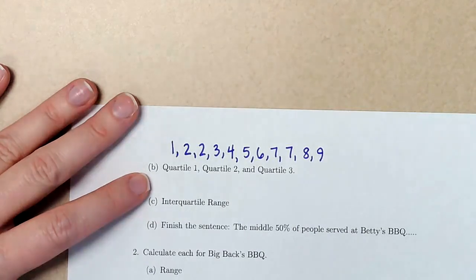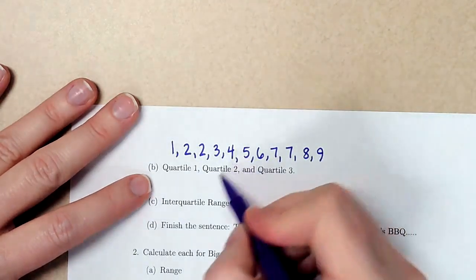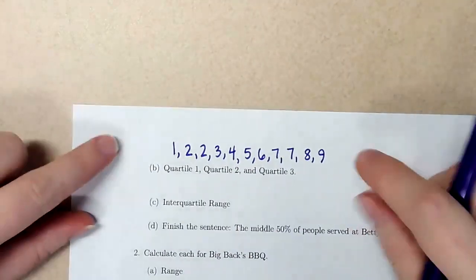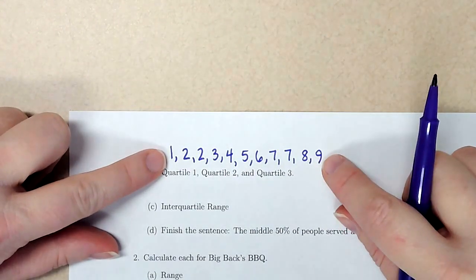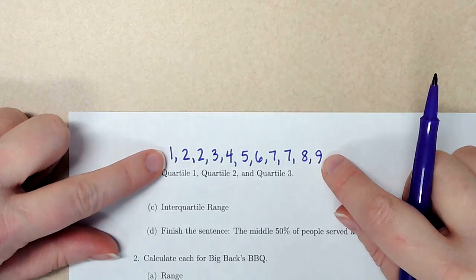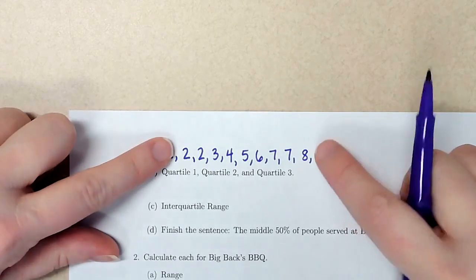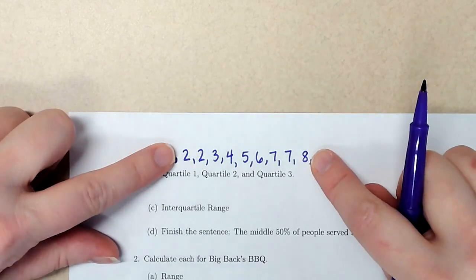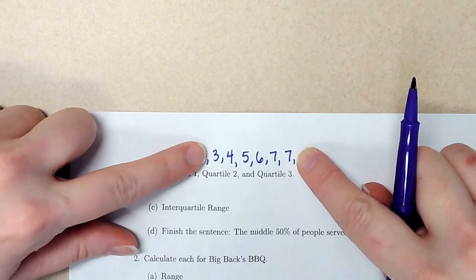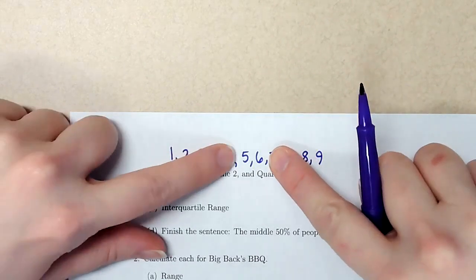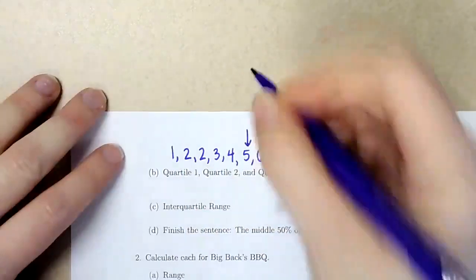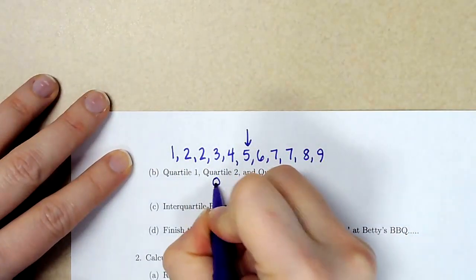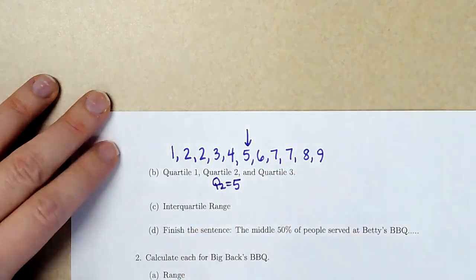So let's find quartile 2. There's 11 entries. So I'm thinking it's around the 5th entry because 11 split in half is 5.5. But with a short list like this, I'll just go ahead and find the middle by squeezing towards, there it is. That is exactly the middle. So Q2, 5, that's the median.